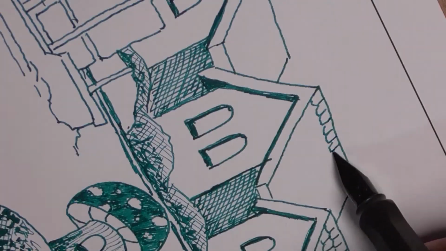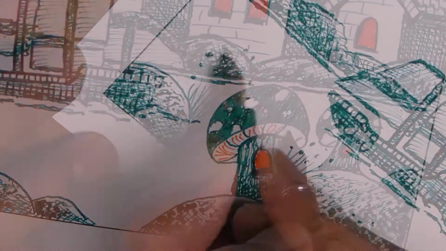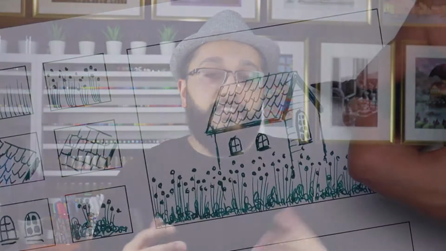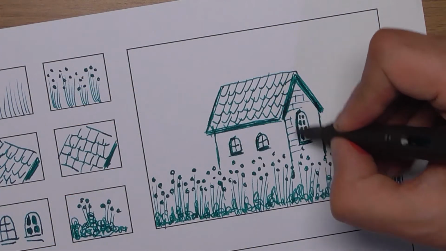Hello and welcome to my class, Sketching with Fountain Pens. My name's Imran, I'm a graphic designer and illustrator, and this class is for anybody who wants to learn how to use fountain pens, especially sketching with fountain pens.